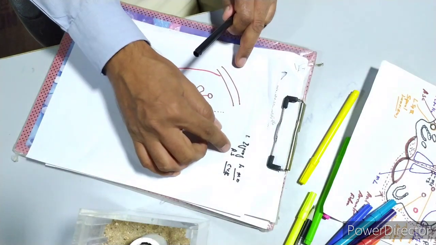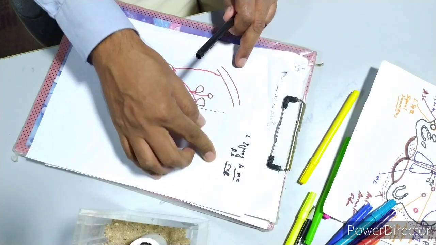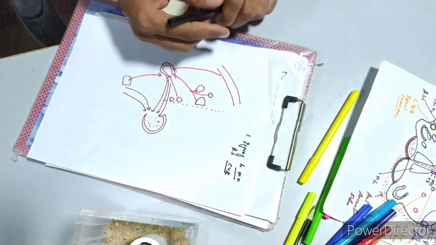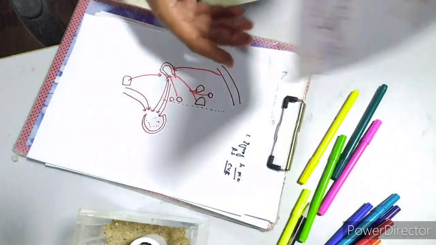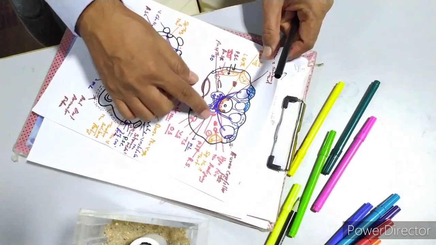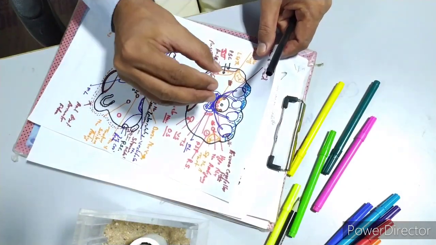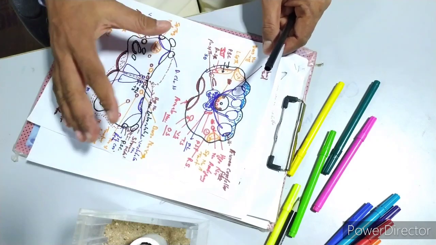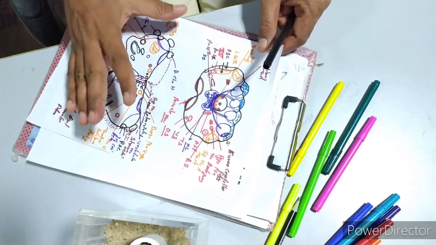Suppose there is no injury to the respiratory center and cardiovascular center, but the injury occurs lower down here. Many tracts are present here in the medulla, as we have seen, and they are compactly present. So when injury occurs to these tracts, different manifestations occur depending upon the damage to the tract.